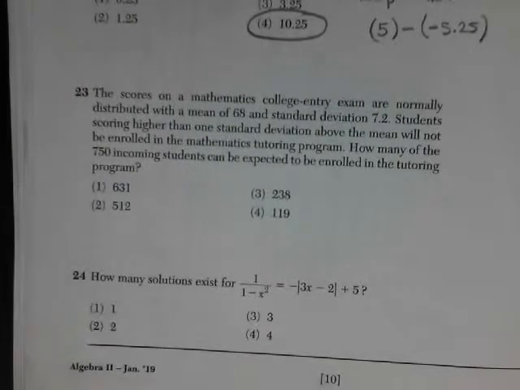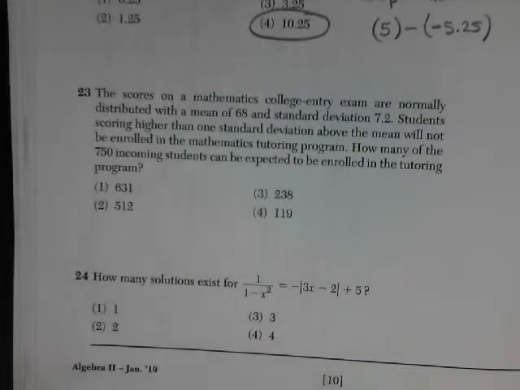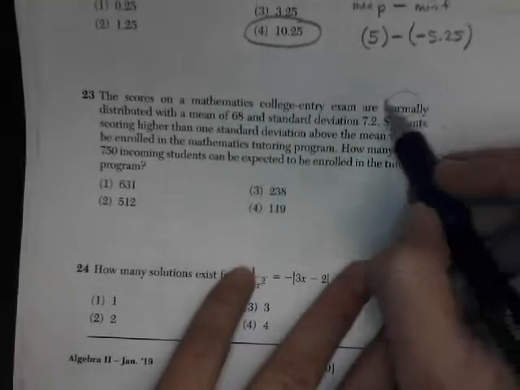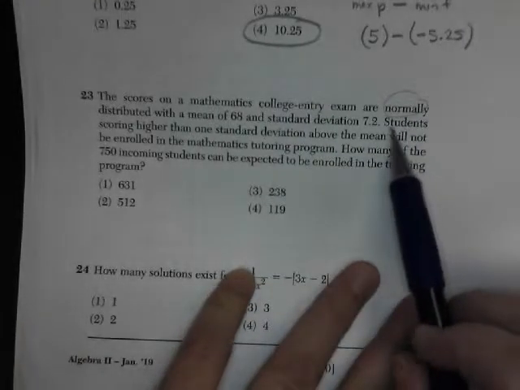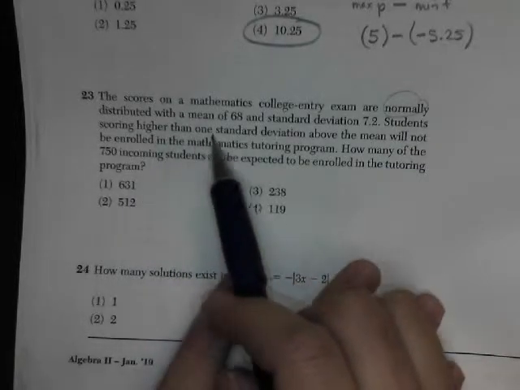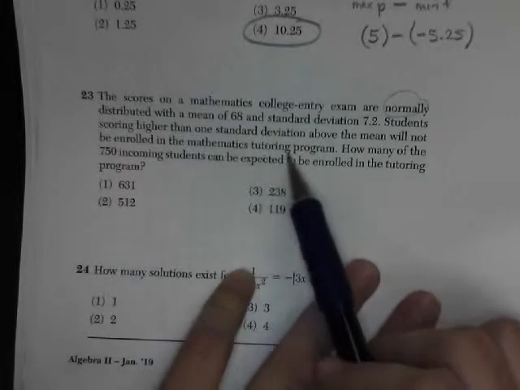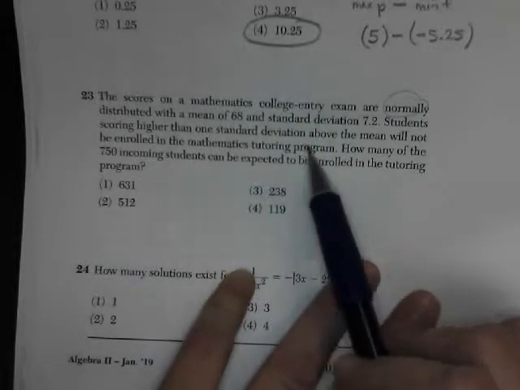23. Scores on a math college entry exam are normally distributed with a mean of 68 and a standard deviation of 7.2. This immediately has me thinking norm CDF. Normally distributed. If they ask about a probability, I'm going to say it's definitely. Students scoring higher than one standard deviation above the mean will not be enrolled in the math program.